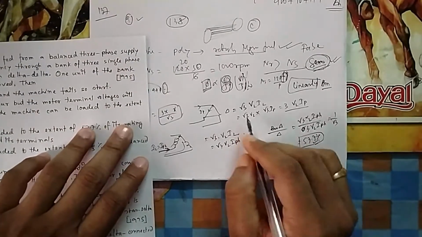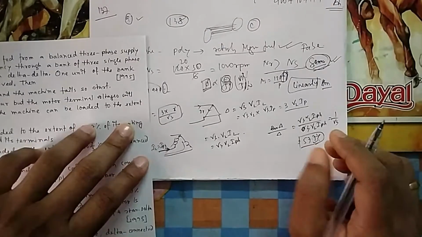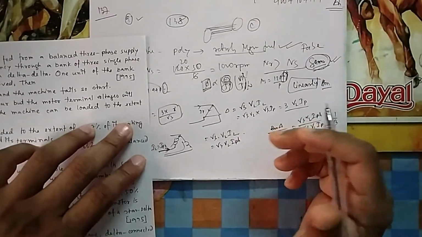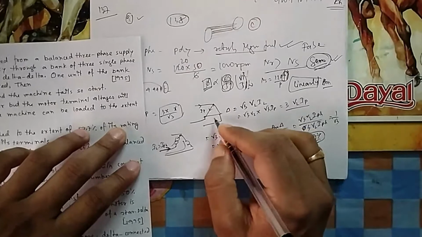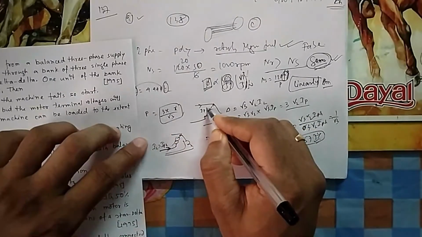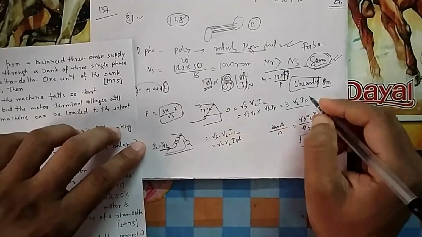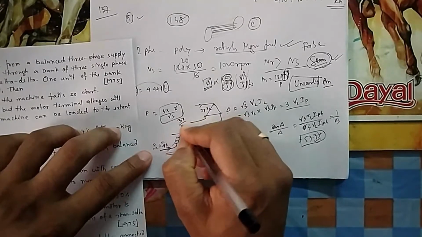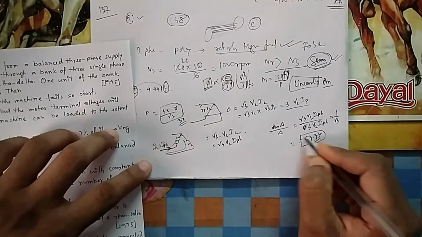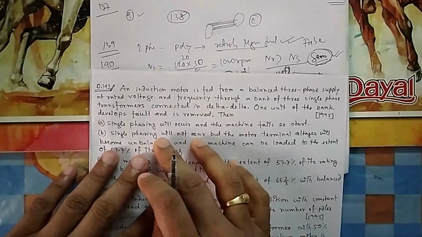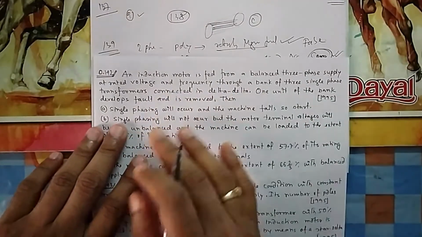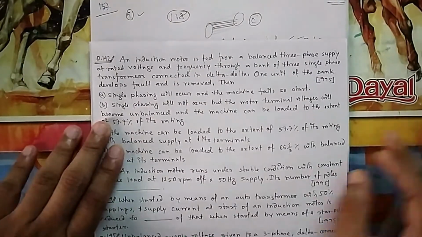And in that question we have already solved this one. That total was, I guess, 15 into 15. Whatever in normal delta, suppose it is of X rating, one single phase. So in normal delta, the total rating will be 3 into X, and in open delta it will be 57.7% of this one. So what it is saying is that if one phase is gone, we know that single phase will not occur. It will be 2 phase.